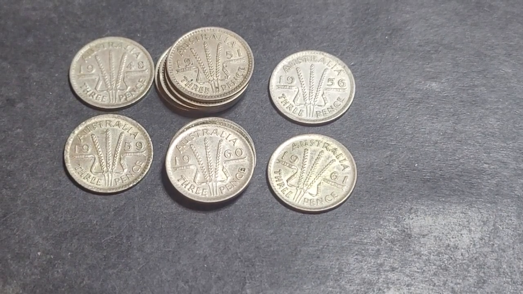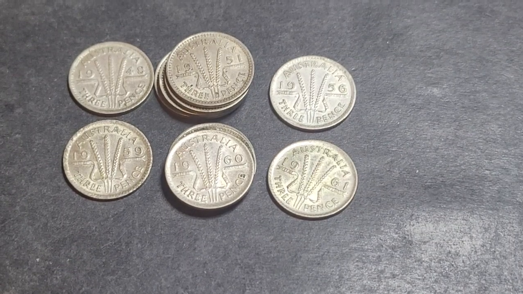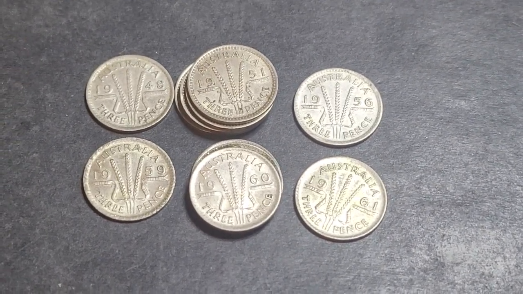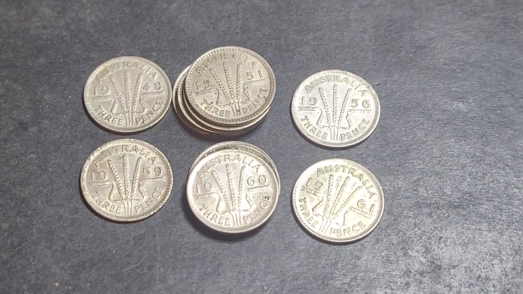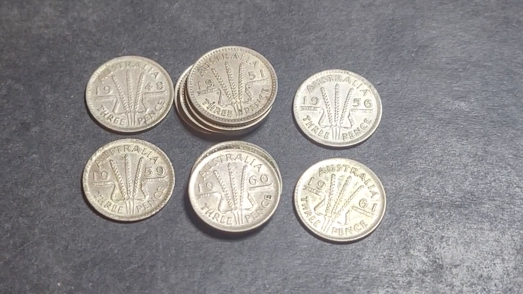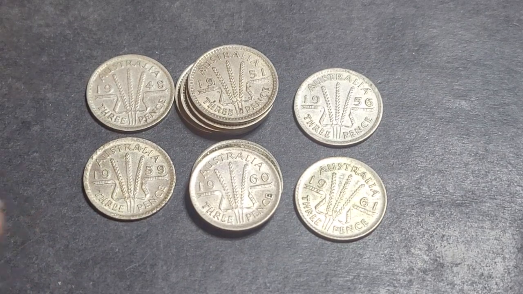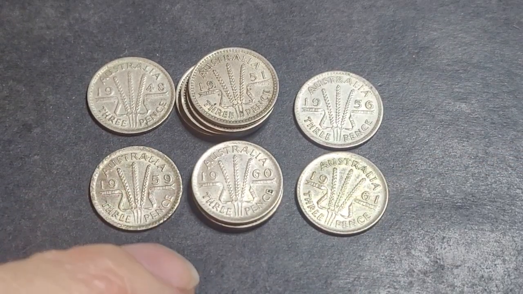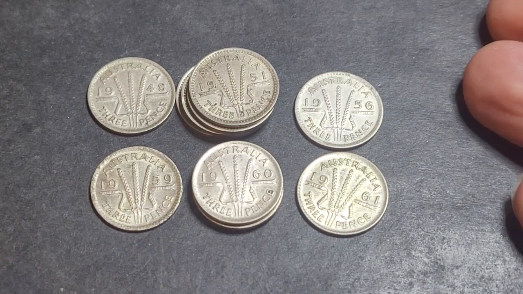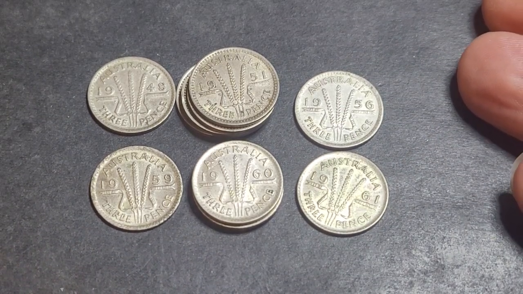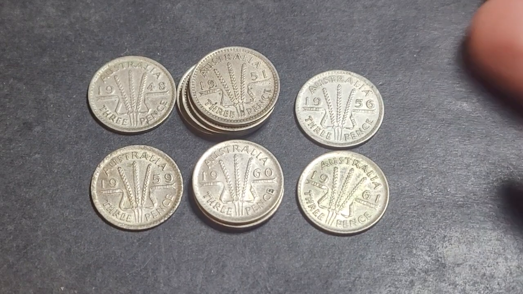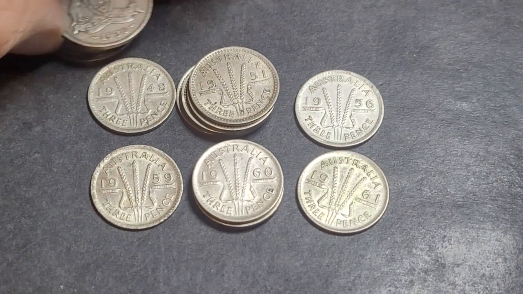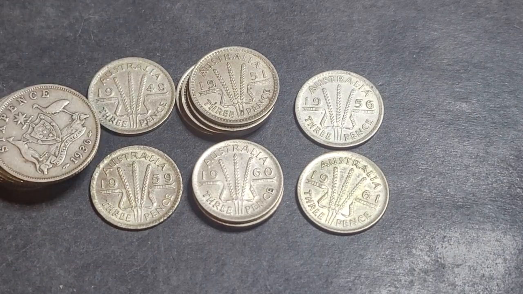So, in today's video, I thought I'd do something a bit different. Not totally different, but this is more like a knowledge quest video. Here I have some threepence coins. These are all 50% silver. I don't have any 92.5% silver on the table, but I do have sixpence coins that are that.